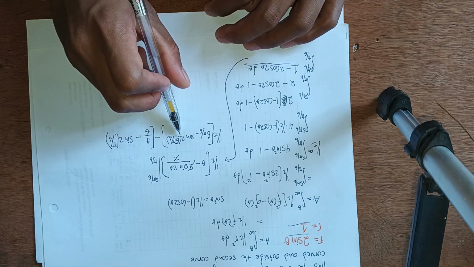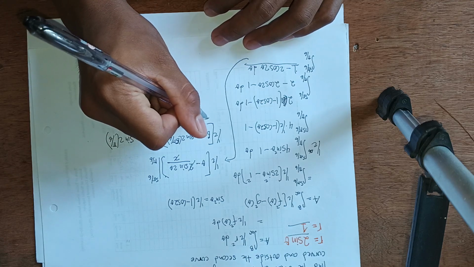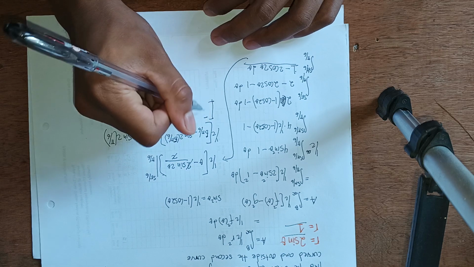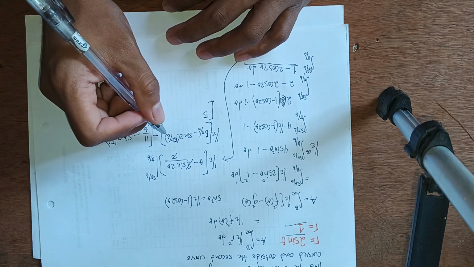So 2 times 5 pi over 6 is equal to what? To 5 pi over 3.